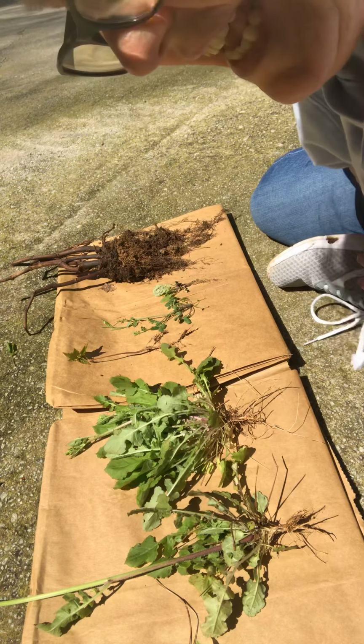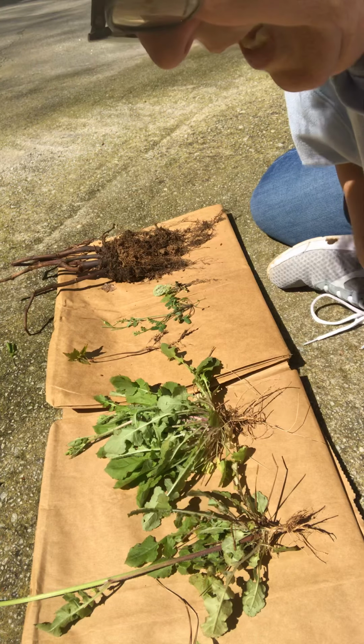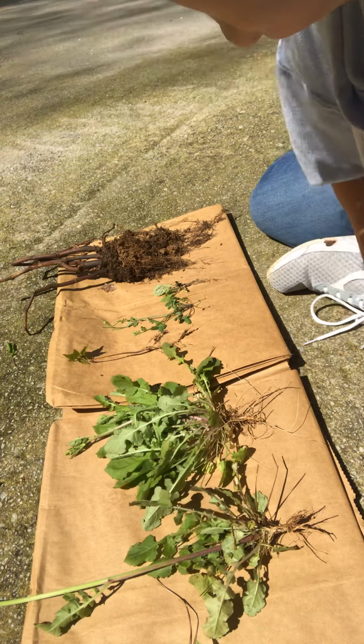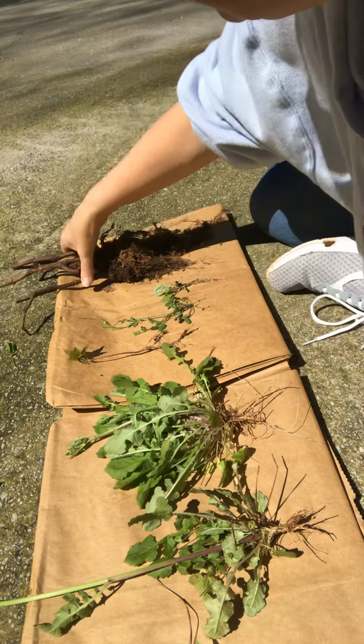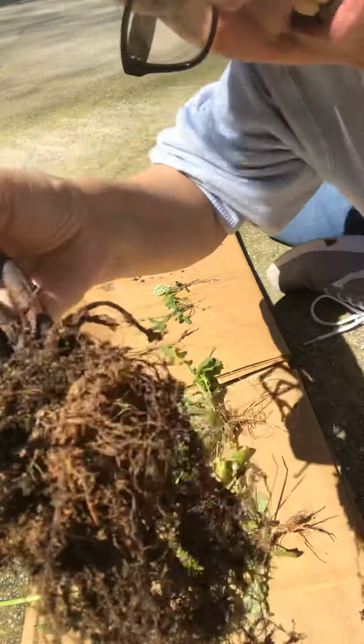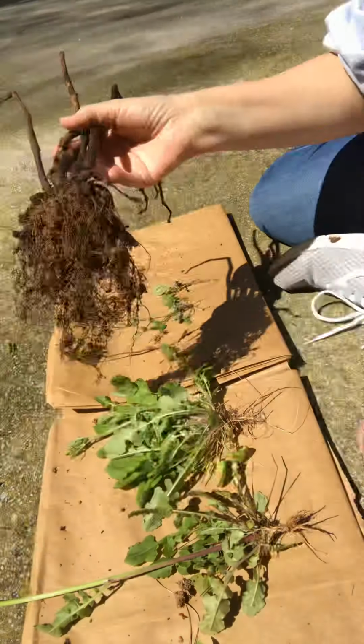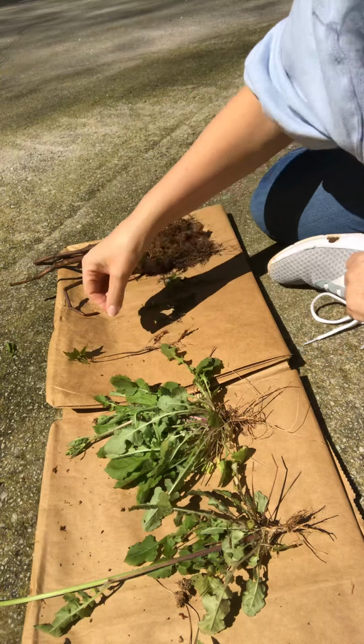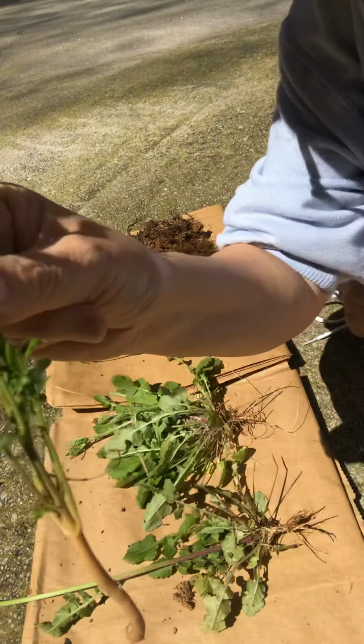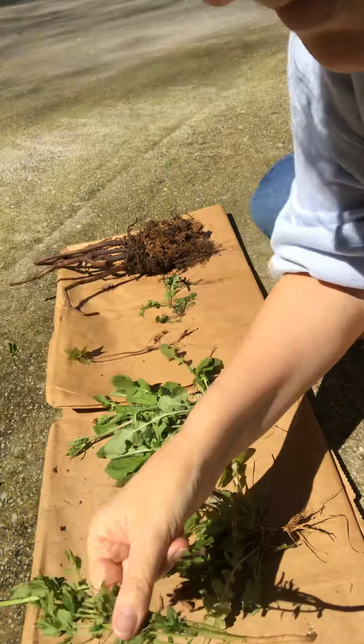What I'm looking for today is different types of roots. Fasciculated roots and tap roots. Here's a really good example of fasciculated roots. And here is a very good example of a tap root.